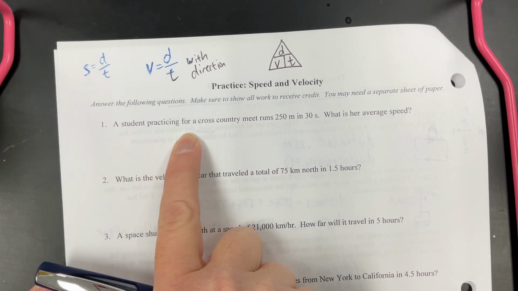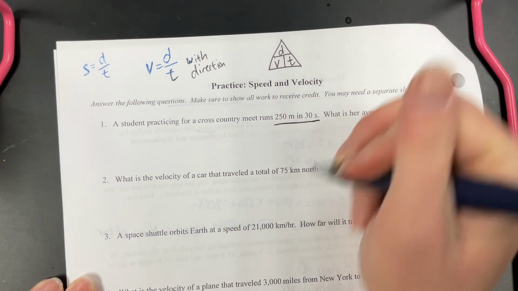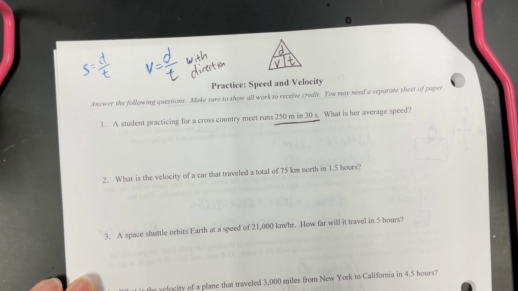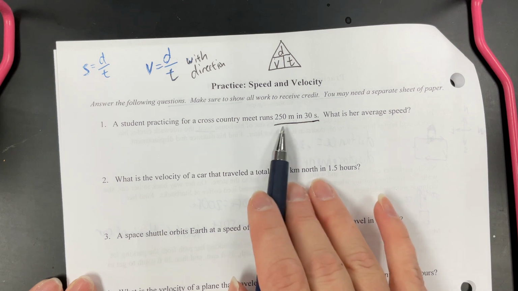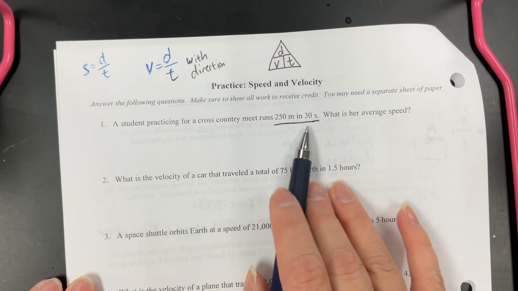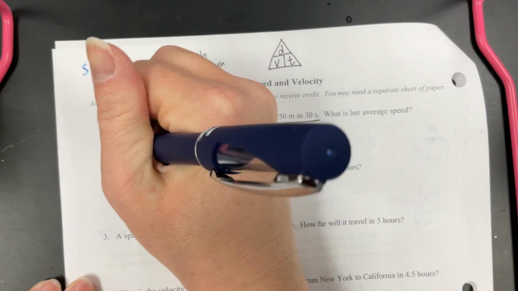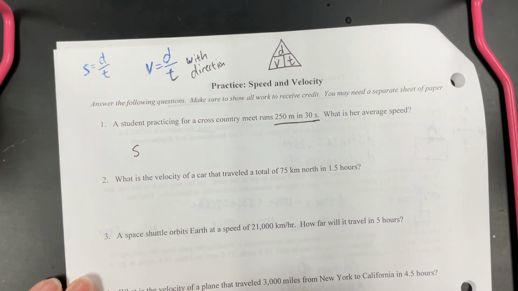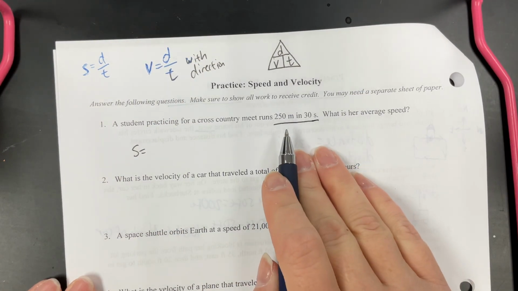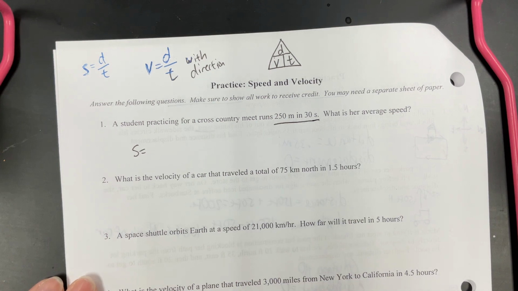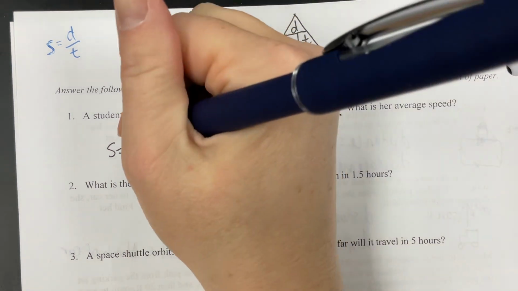Okay, a student practicing for a cross-country meet runs 250 meters in 30 seconds. What is her average speed? Okay, so this is over a given distance. The distance is 250 meters and the time is 30 seconds. So to find that speed, we're going to use that speed equals distance over time. So we're going to put speed equals, what is the distance here? What is the distance that we're given? Yeah, it's the meters. It's the 250 meters.